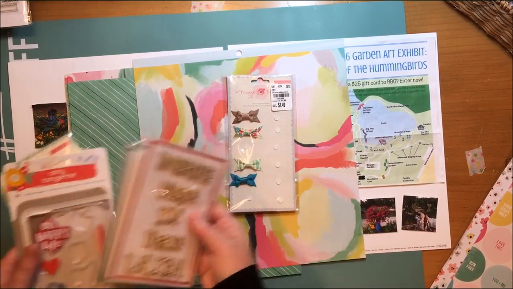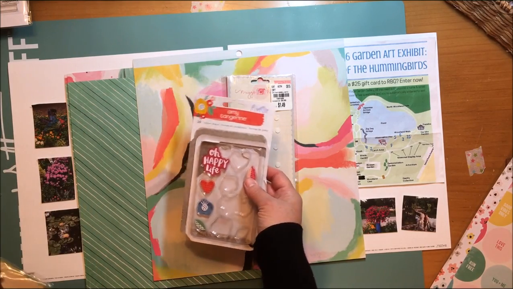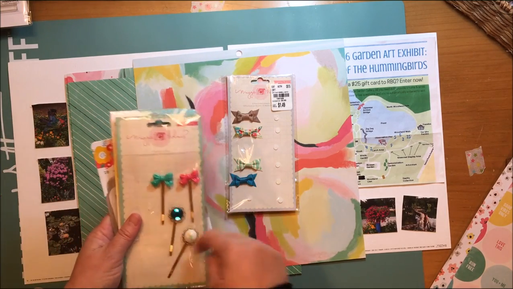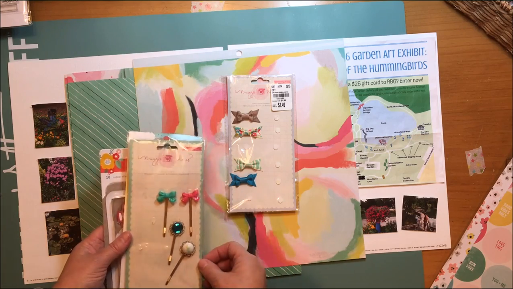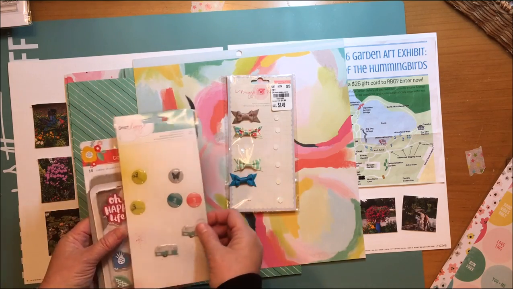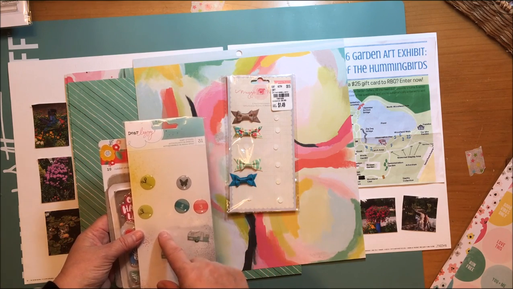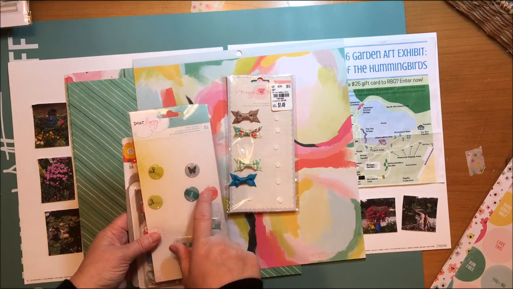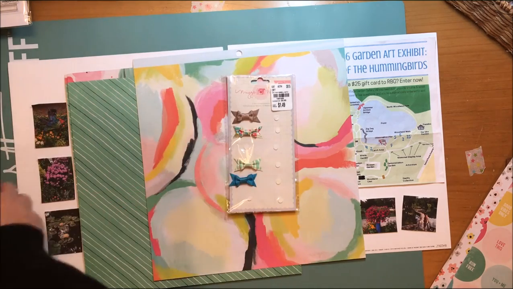I grabbed some wood words. I grabbed the Oh Happy Life by Amy Tangerine here. I grabbed these decorative pins there just because some of the colors are the same. I grabbed this Dear Lizzie epoxy sticker sheet, and this is old. I don't even remember what the polka dot party this is from, but there's a 3 here in this orangey color, so there were 3 of us. I thought that might work well.